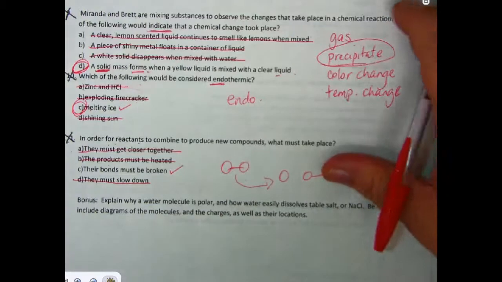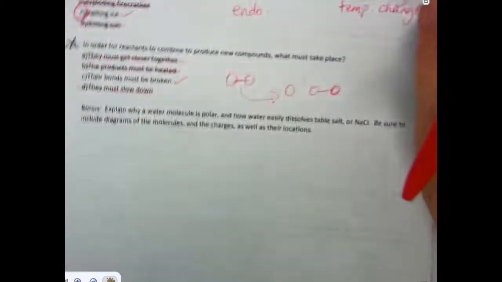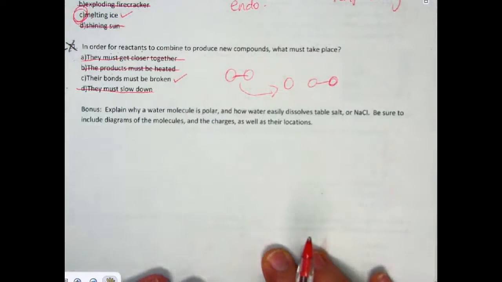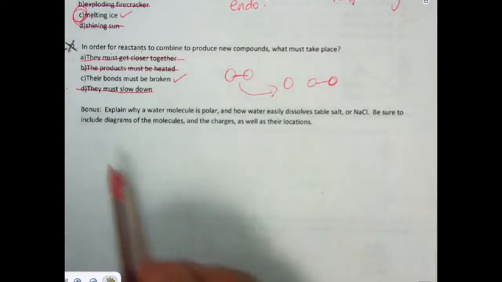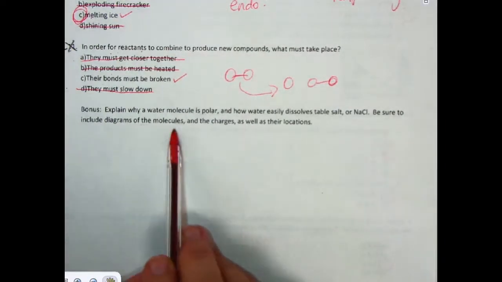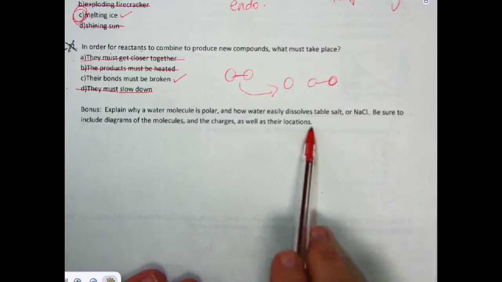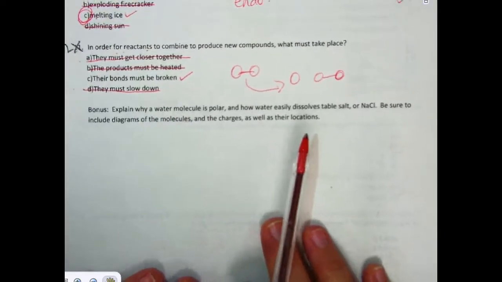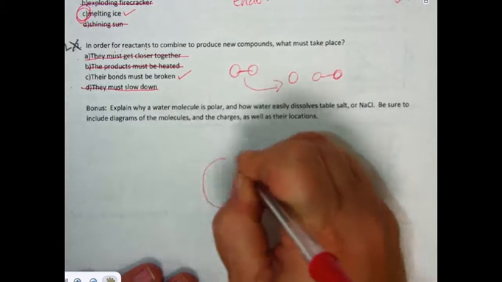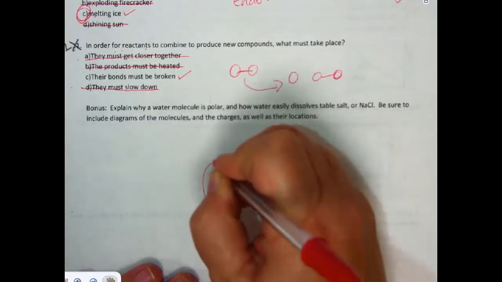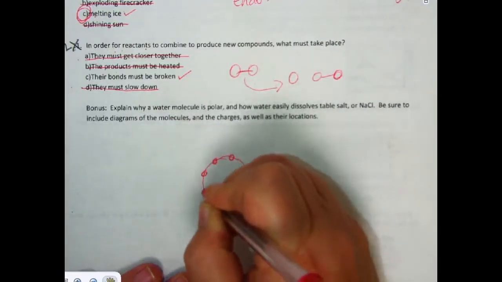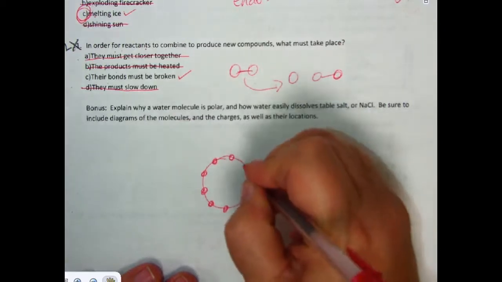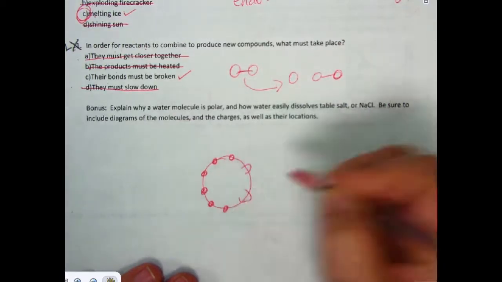Okay, the bonus question. Explain why a water molecule is polar and how water easily dissolves table salt or sodium chloride. Be sure to include diagrams of the molecules and the charges as well as their locations. Okay, so this comes directly from a lesson in class where I talked about an oxygen atom that has 6 valence electrons. So the octet rule says that this guy's got 2 available spots.